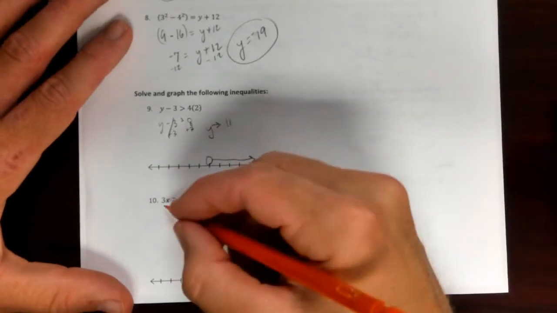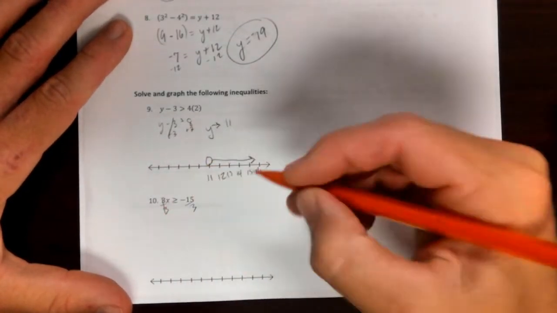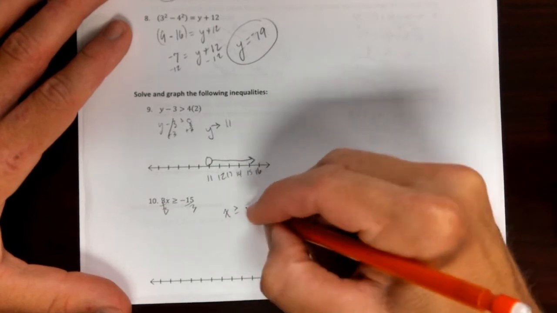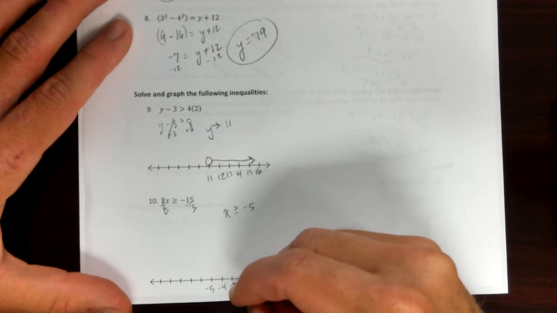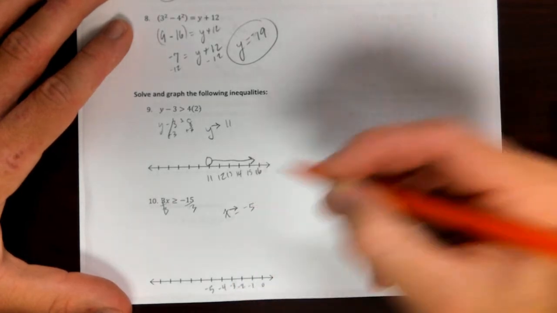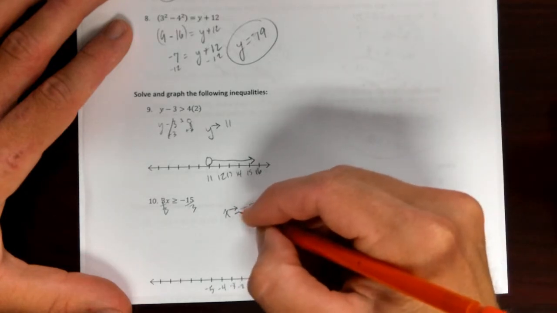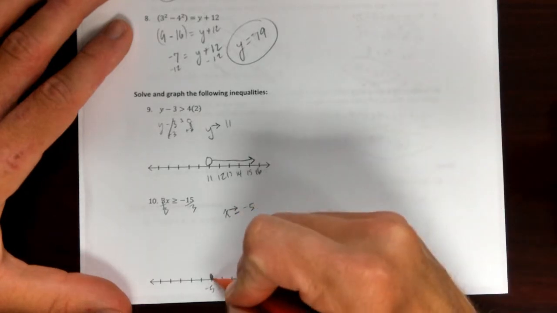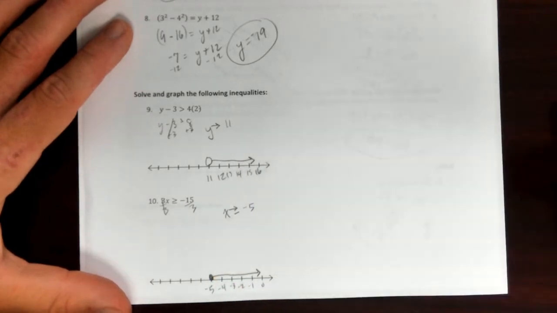Looking at number 10, I need to divide by the coefficient. So I'm dividing by 3. You get x is greater than or equal to negative 5. So let's say negative 5 is right there. Now I'm shading again to the right. My arrow's going to the right. Now this is a closed circle because there is an equals to bar underneath. So it is greater than or equal to. Bada bing, bada boom.